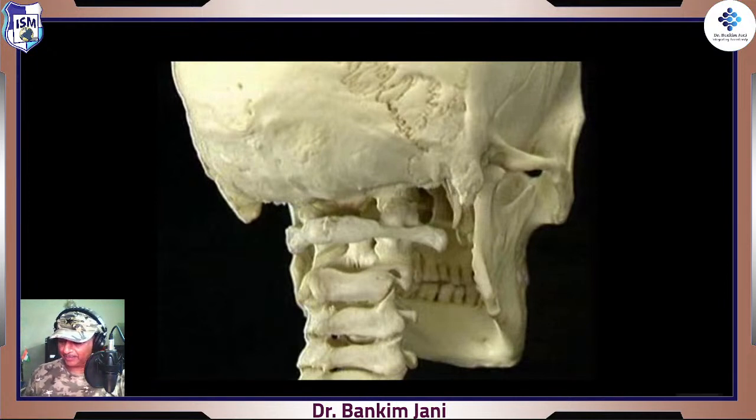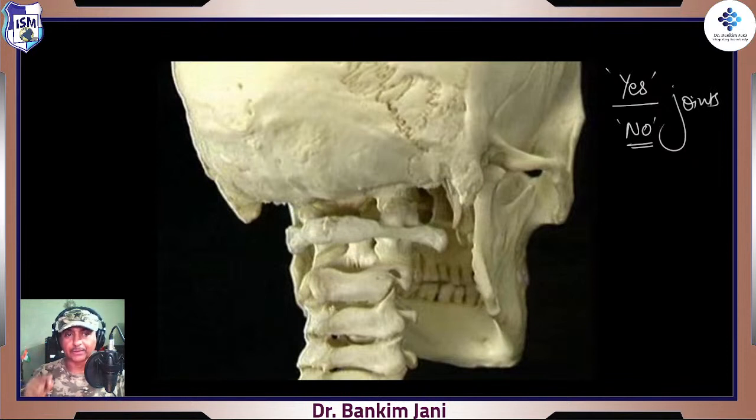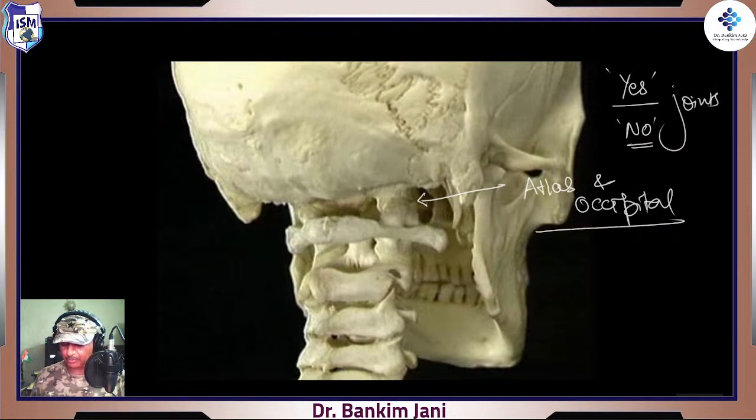So we start with something which we already know. See, we have talked about that there were two joints. One was the yes joint and the second one was the no joint. Right? These were the two joints which we have already talked about. So when we say yes joint, that means it is forward flexion, right? And that is handled by this particular joint, the joint between atlas and the occipital bone. So that is the atlanto-occipital joint, right?